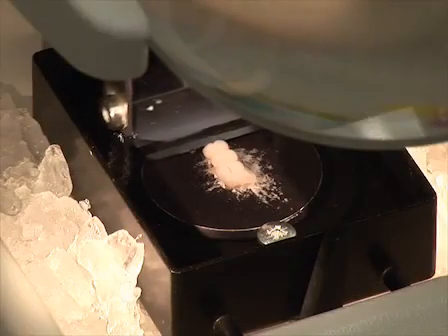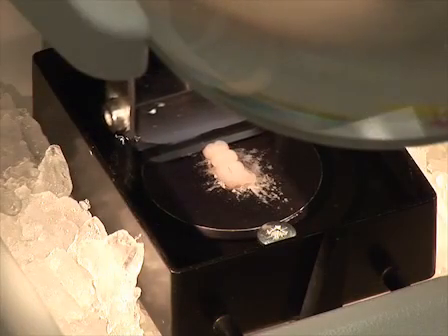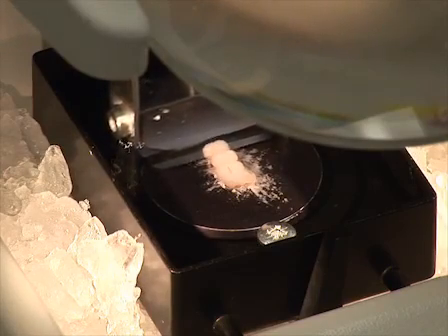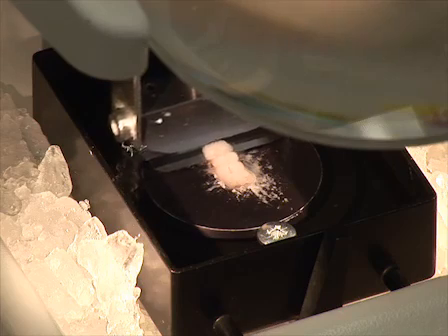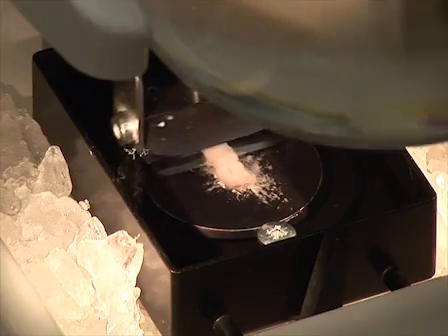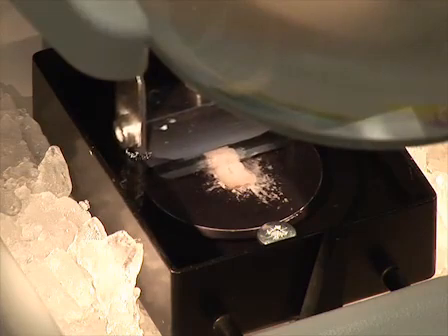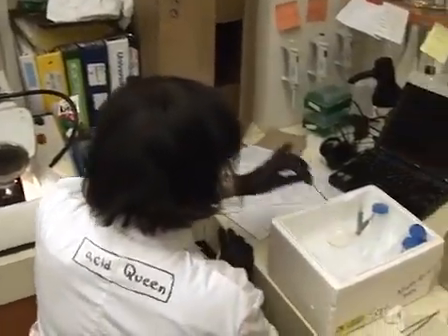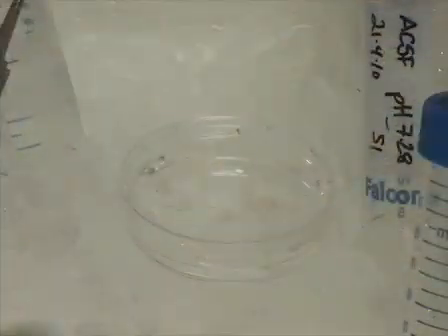Set the vibratome for a frequency of 8.5 and a speed of 3.5 to 4.5. Bring the blade into contact with the ACSF and set the automatic cut. Now we will cut 500 micron slices. Keep the slices which contain the hippocampus. Place them in a dish filled with ice-cold ACSF and discard the rest of the slices.